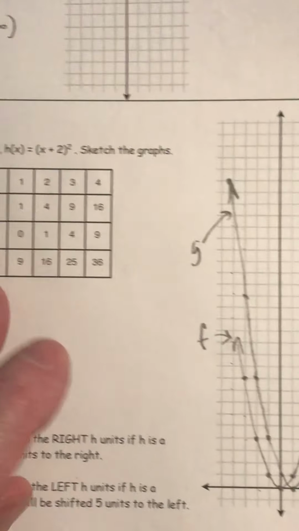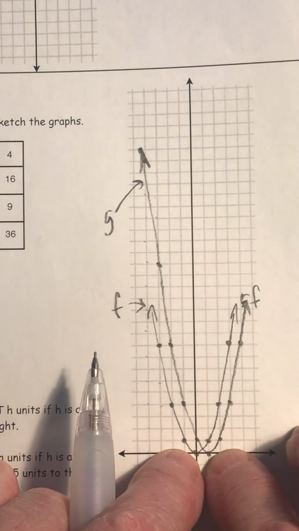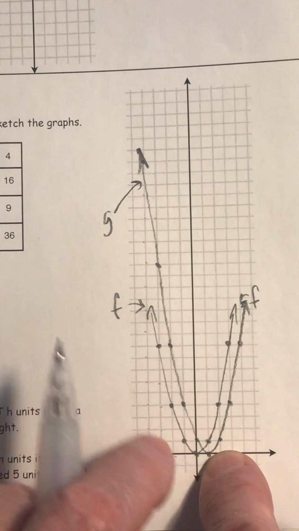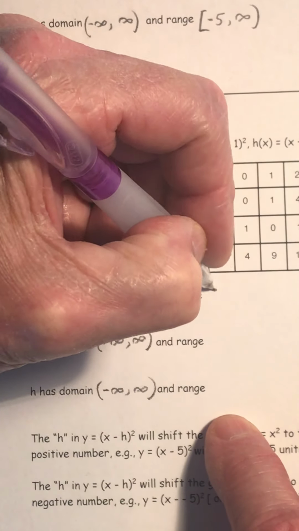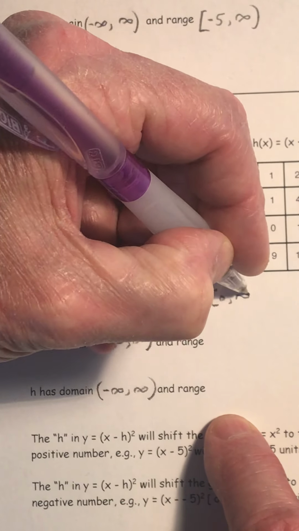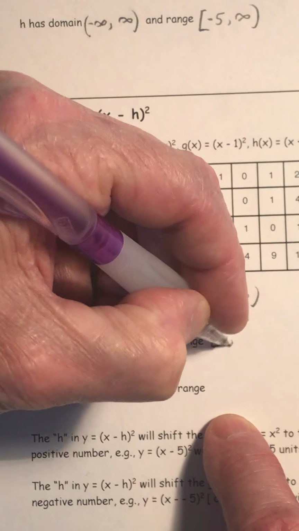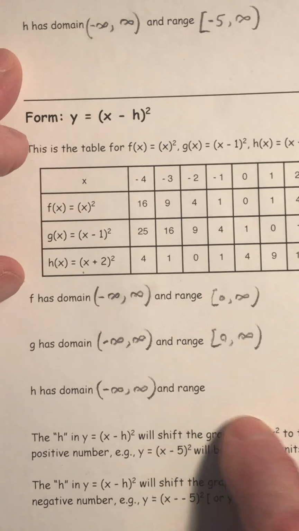How about the range? Both of these have the lowest y value of 0, and they both go up forever. So the range is the same for both of these. It's 0 with a square bracket to positive infinity. Okay?